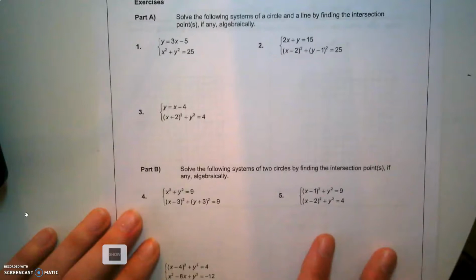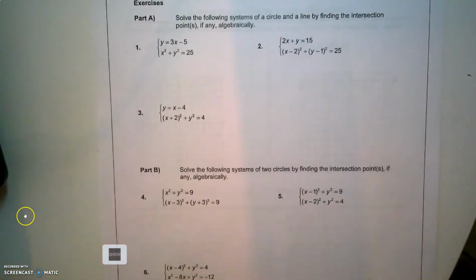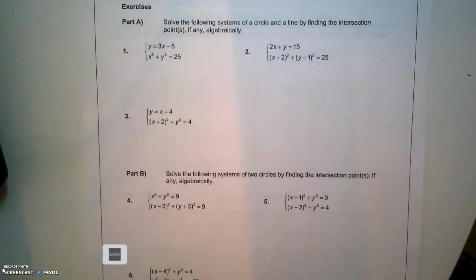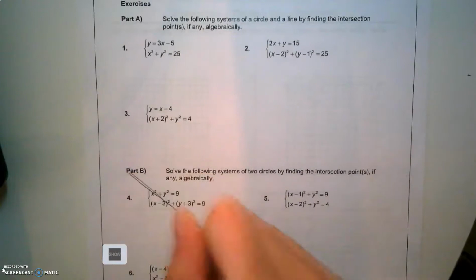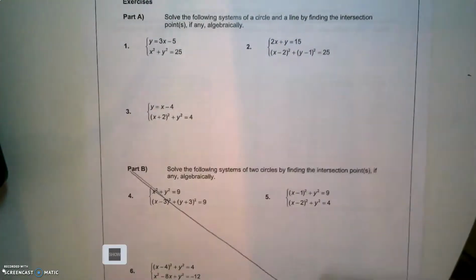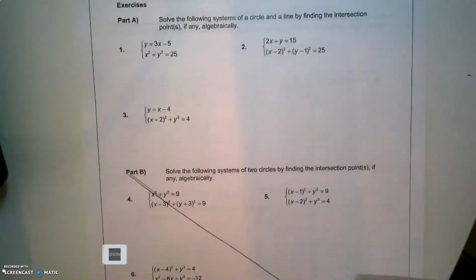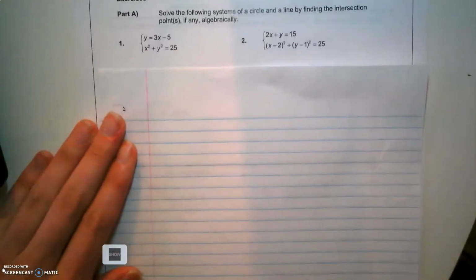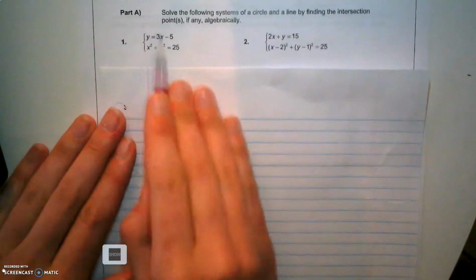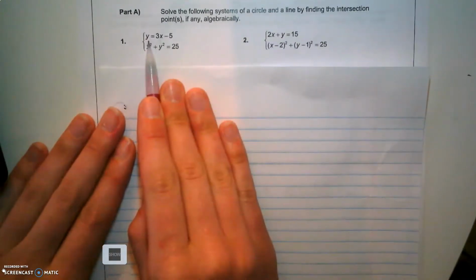Let's look at some examples of how to solve this algebraically. And in these examples, we're going to cross out part B. Those just aren't good examples. And I'm going to use a sheet of notebook paper for some space on how to work. So in this case, we already have a variable that's isolated. So I'm going to substitute in for the y value.